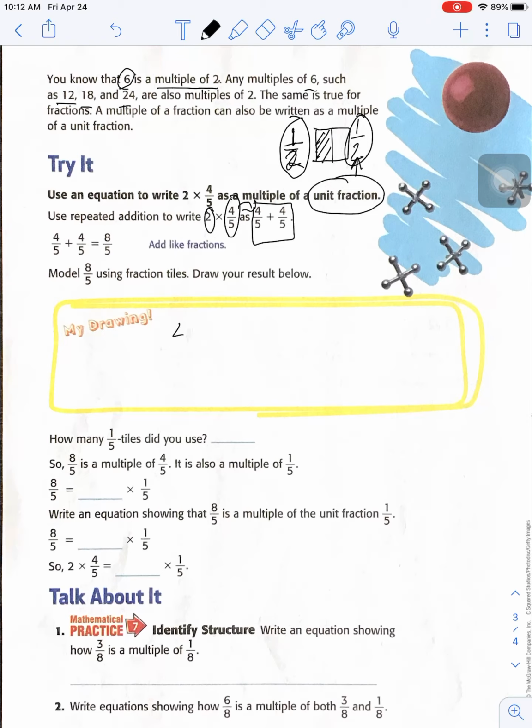Now we know that that's 4 plus 4, or 8/5, which is an improper fraction, but for right now we don't really care about that. So we have 8 of those over 5. So 2 times 4/5 gives us 8/5.